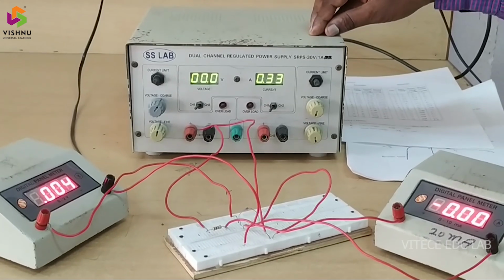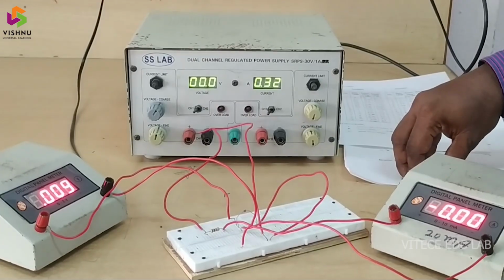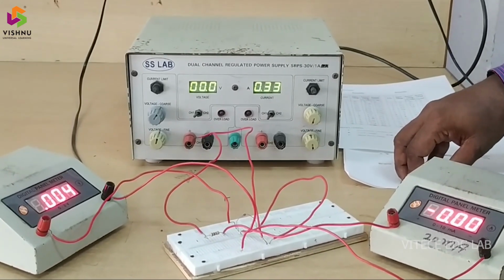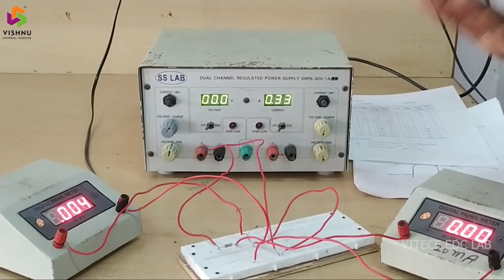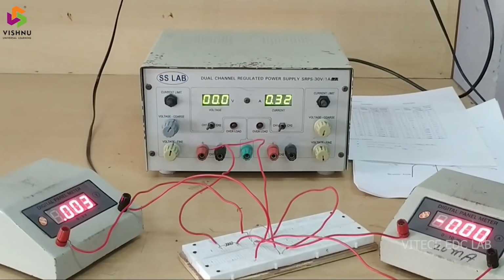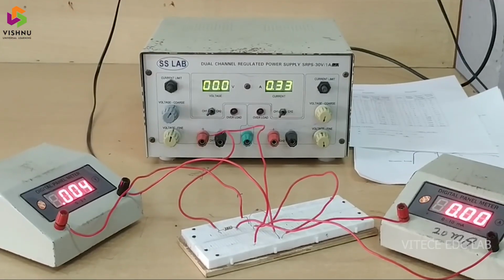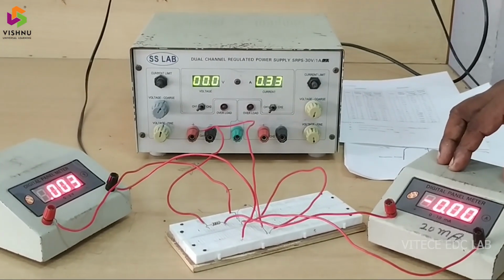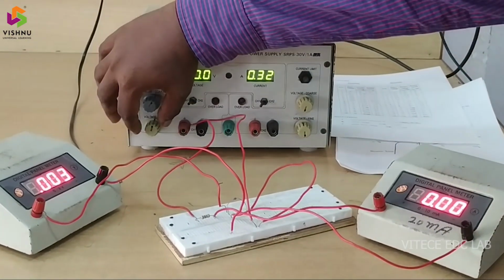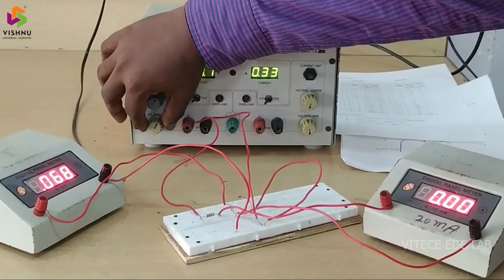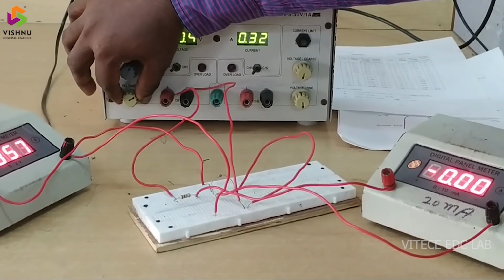The procedure for the forward characteristics is the same as that of the diode forward characteristics. Vary the supply voltage and note down the corresponding voltage and current. Similar to a normal diode, this Zener diode also has a cut-in voltage. Up to the cut-in voltage, the current flowing through the diode is almost 0. First I am trying to identify the cut-in voltage. So vary the input voltage up to a certain voltage. The current is almost 0.